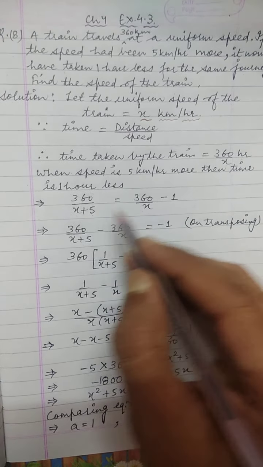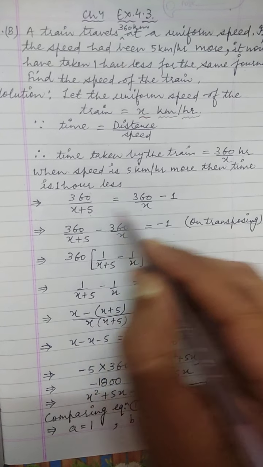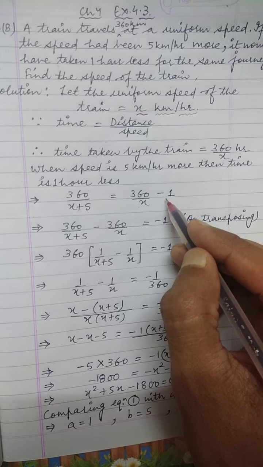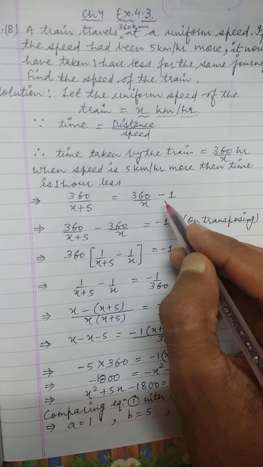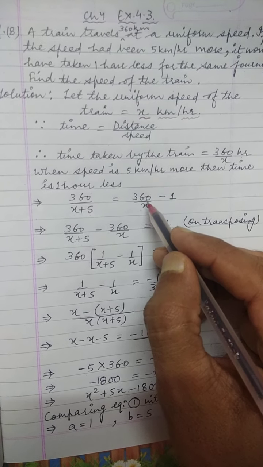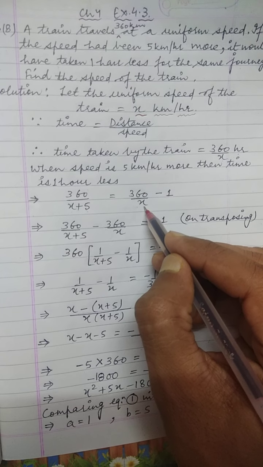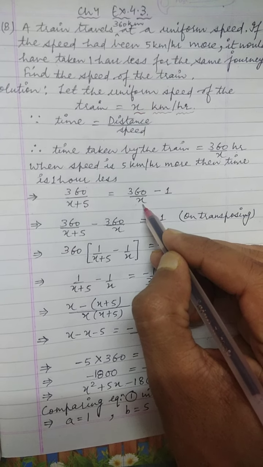Now since this time is 1 hour less and the time taken previously was 360 upon x hours, that's why we subtract 1 from the time taken previously by the train. So we have subtracted 1 from 360 upon x, which is the time taken by the train originally.